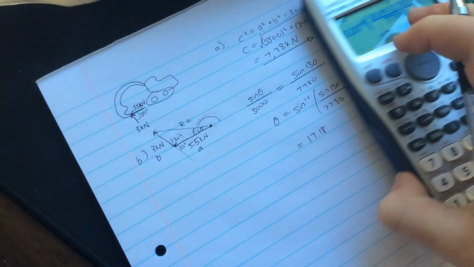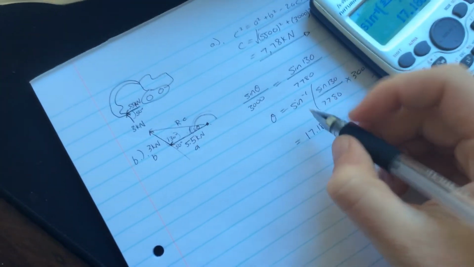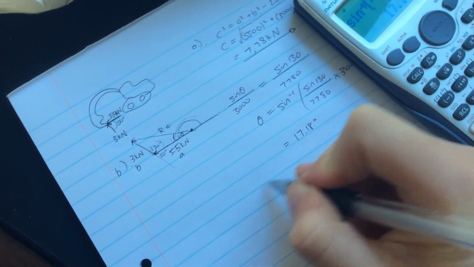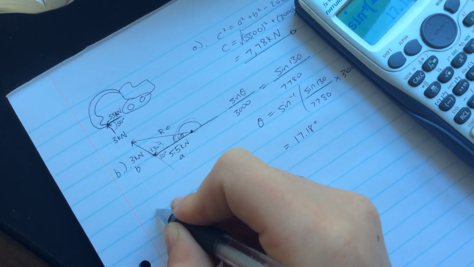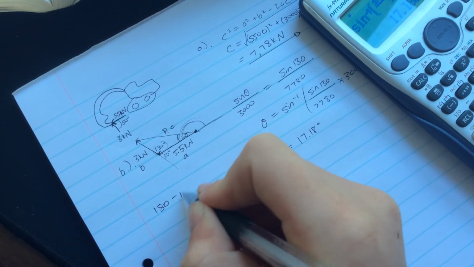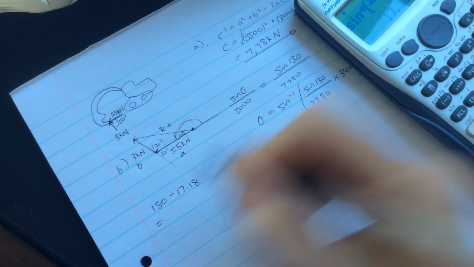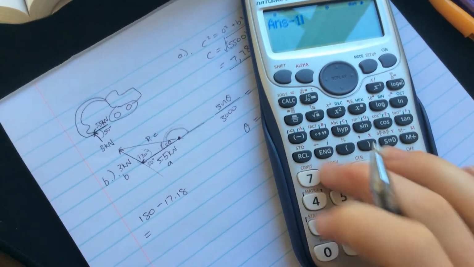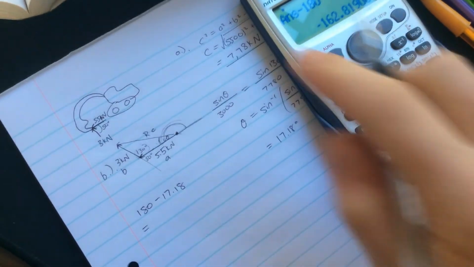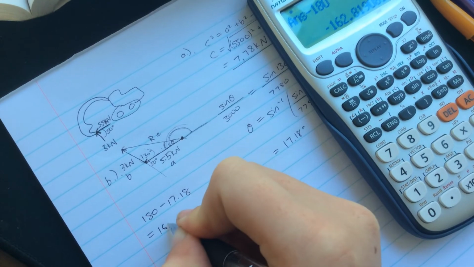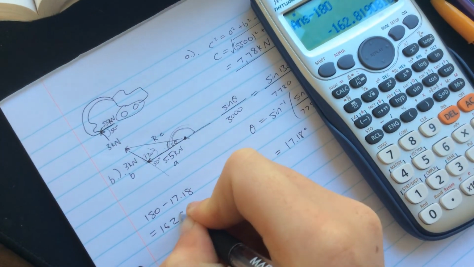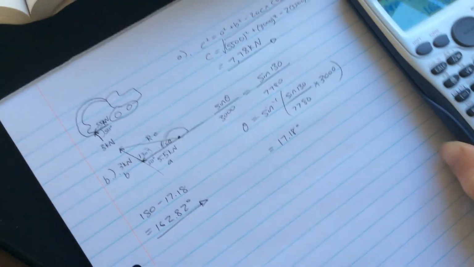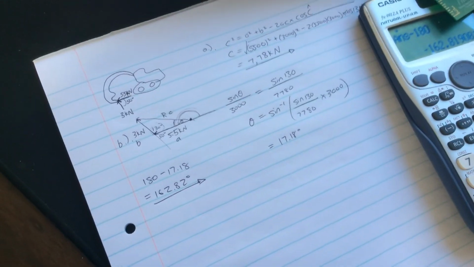And you get 17.18. Remember, we don't want that one, we want that one from the positive x-axis. So then we say 180 minus 17.18. Usually I just say minus 180 and then take the negative as a positive. That's 162.82 degrees. There you go. That's the solution.